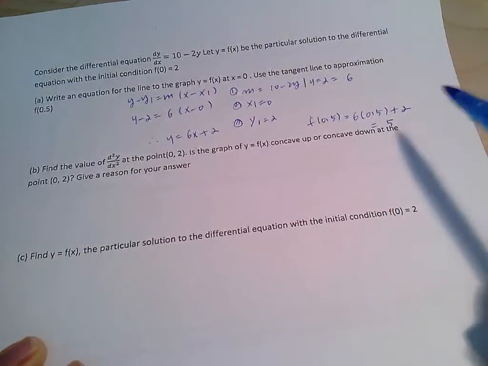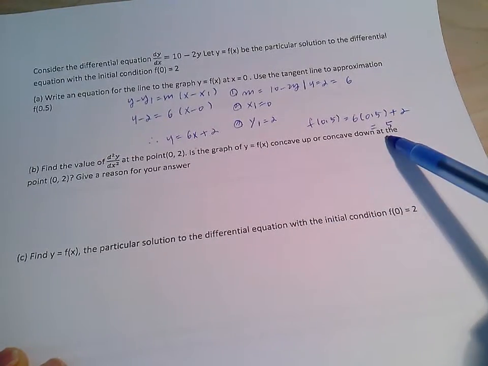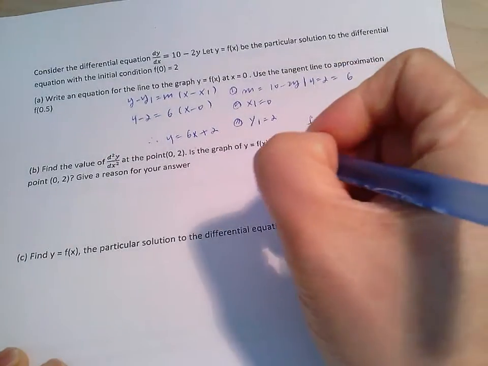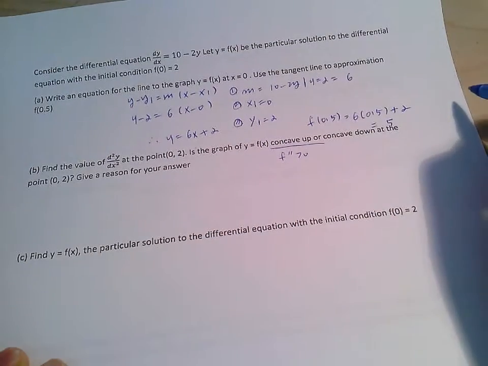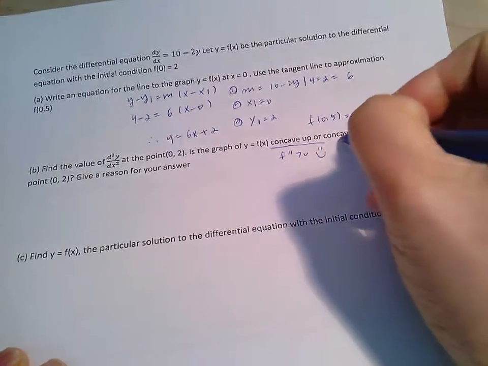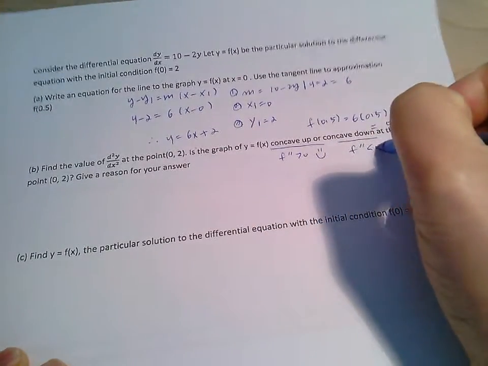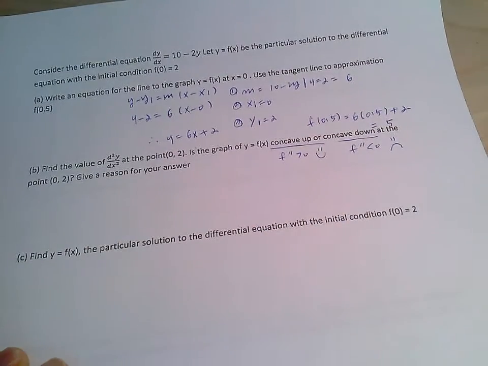Now the next one, B, find the second prime, and then we have to determine if it's concave up or concave down. We know this one is the second prime. Second prime greater than 0 is concave up, happy face. Concave down, the second prime is negative, so we know that is a sad face.